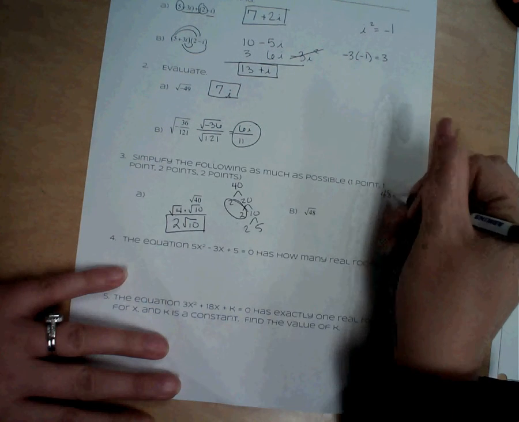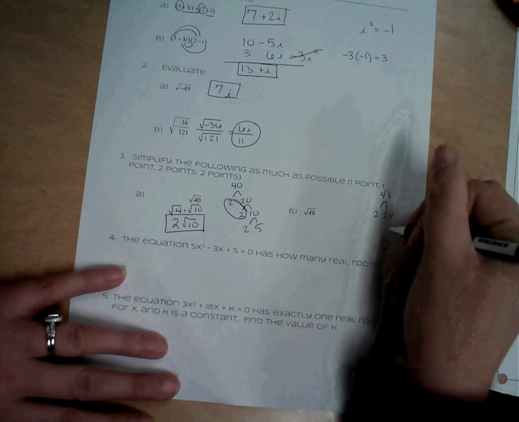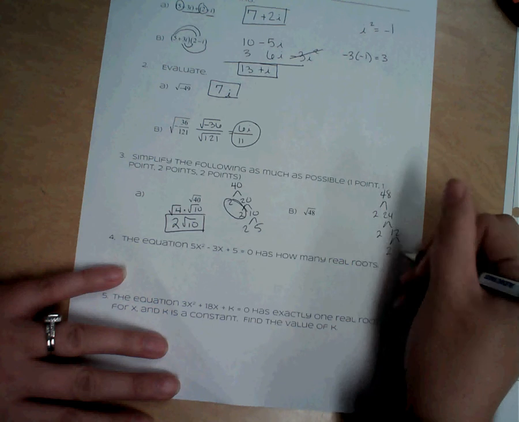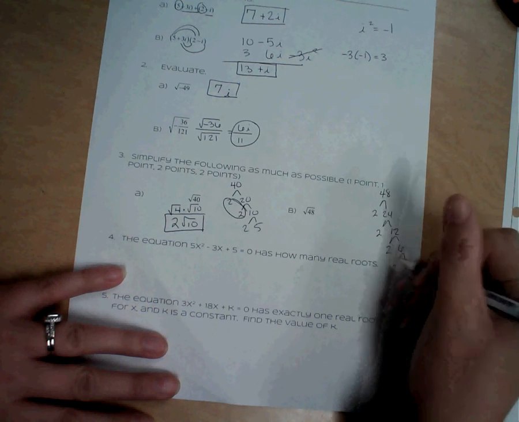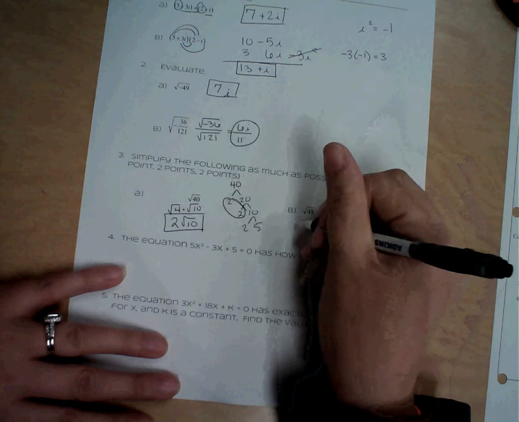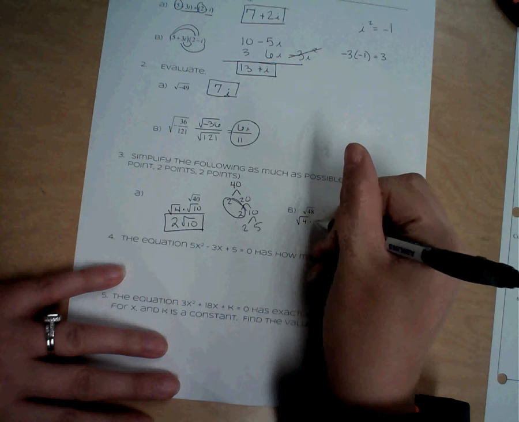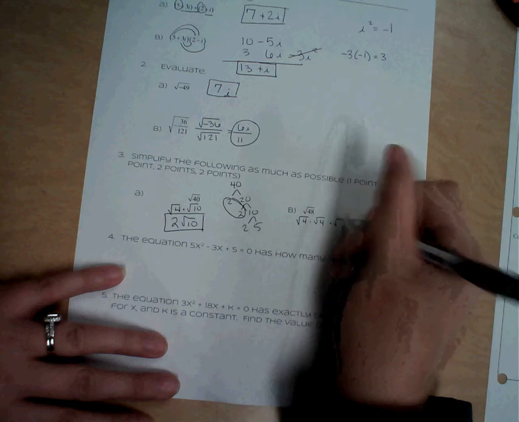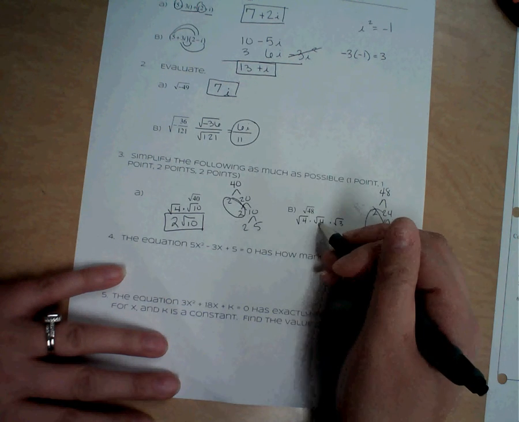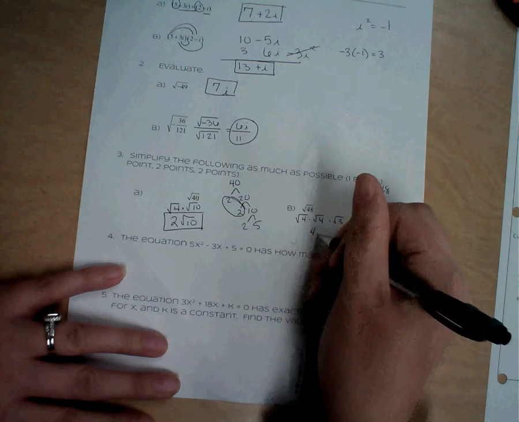48. That's 2 times 24. 24 is 2 times 12. 12 is 2 times 6. And 6 is 2 times 3. Here I have two sets of 2. Or I could write it as square root of 4 times the square root of 4 times the square root of 3. Square root of 4 is 2. Square root of 4 is 2. 2 times 2 is 4. Root 3.